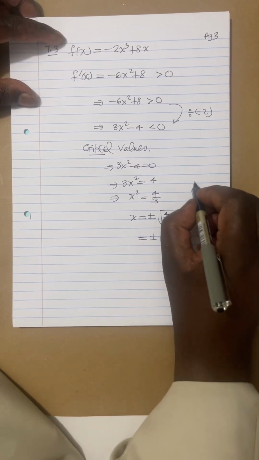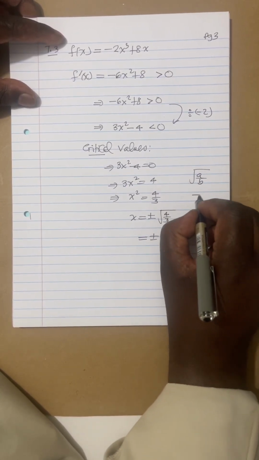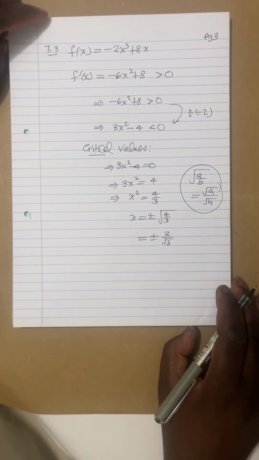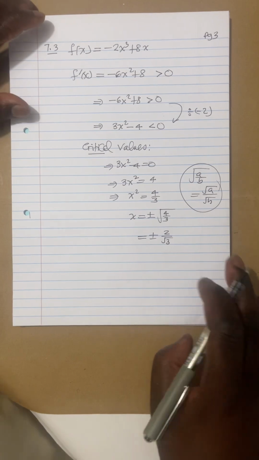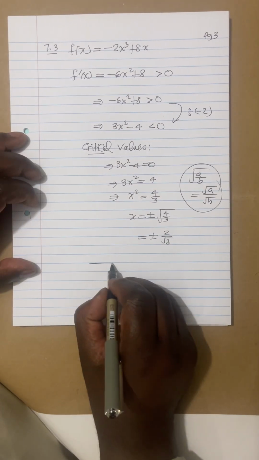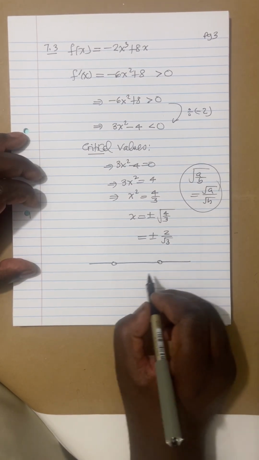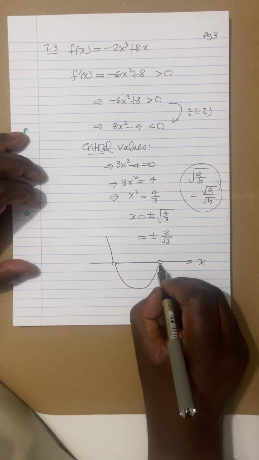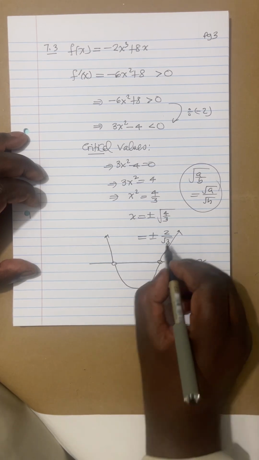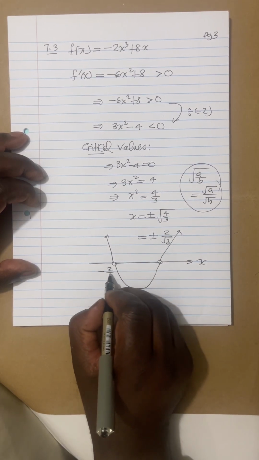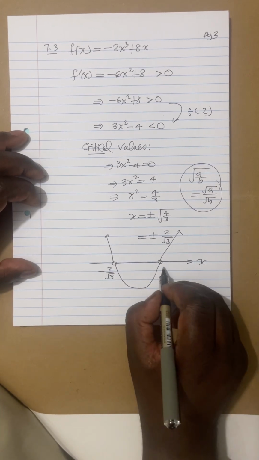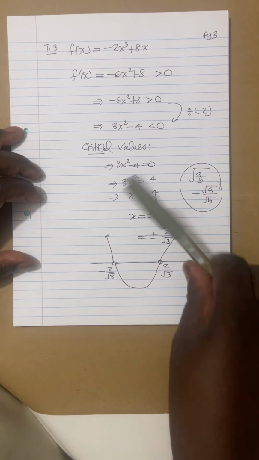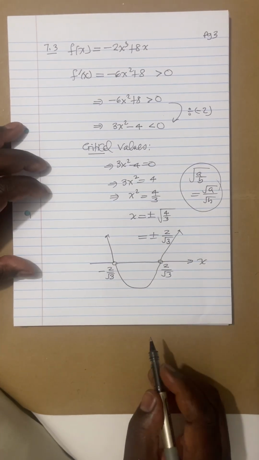because remember, square root of a over b is the same as square root of a divided by square root of b. Don't forget that. So these are the two critical values, and looking at this inequality sign here, basically we are saying, if you allow me to use the number line representation, and that being my x-axis, and having a little sketch here of the parabola, the smaller value is minus 2 over root 3. I'll not try to rationalize that because of time. Here I have 2 over root 3, negative, positive. And the inequality sign is a strict one, so the circles here must be open.